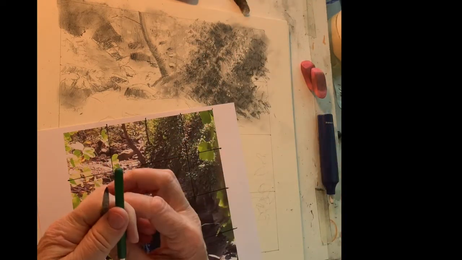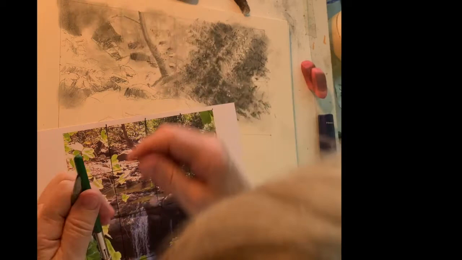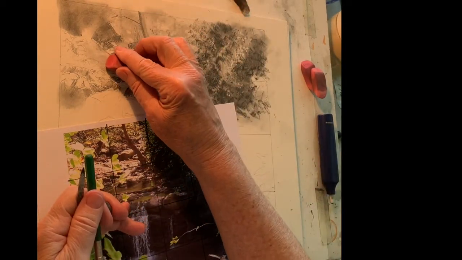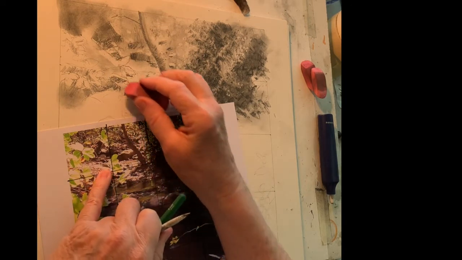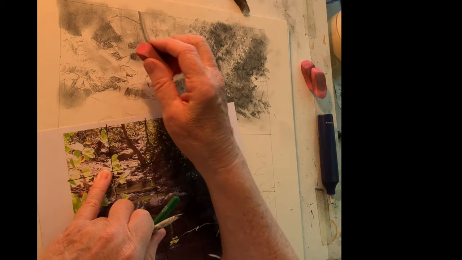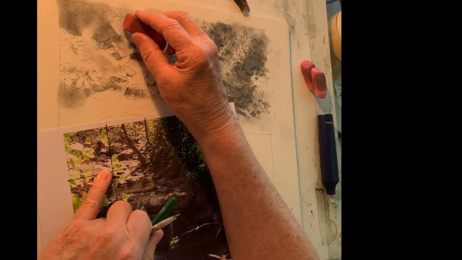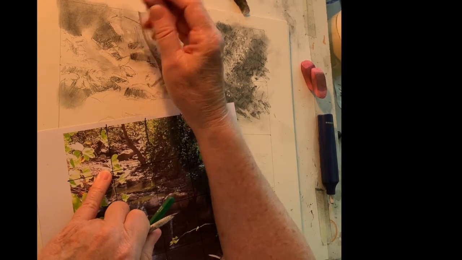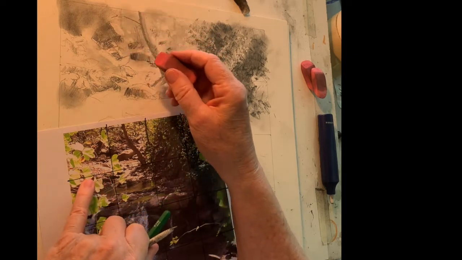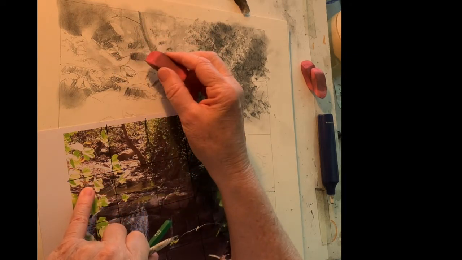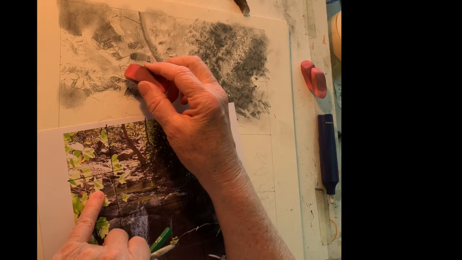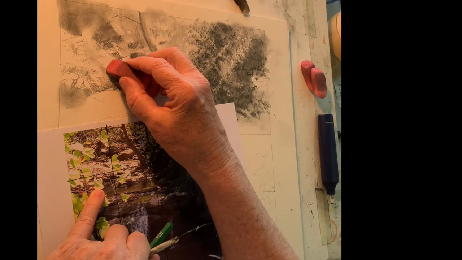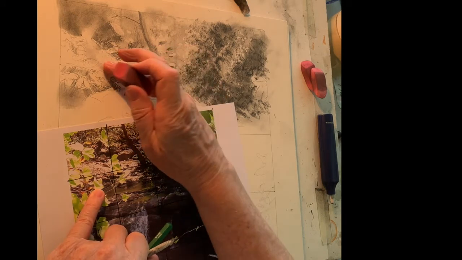Okay, I want to pick out some of these areas right here, because the surface right here is very light, and this rock face up here, and let's see, this gets a little bit lighter.